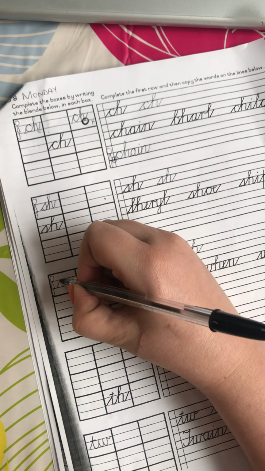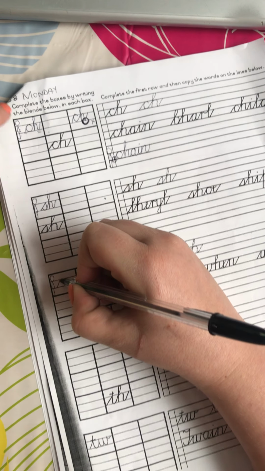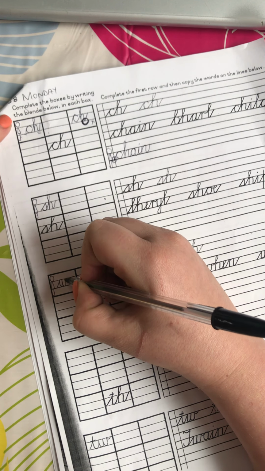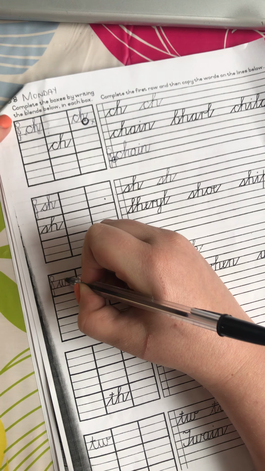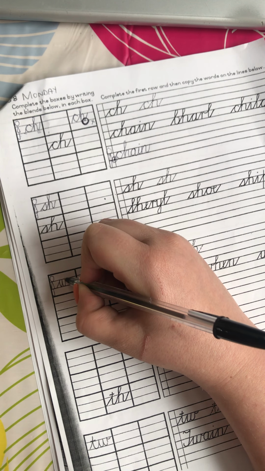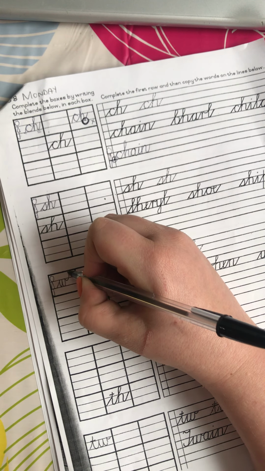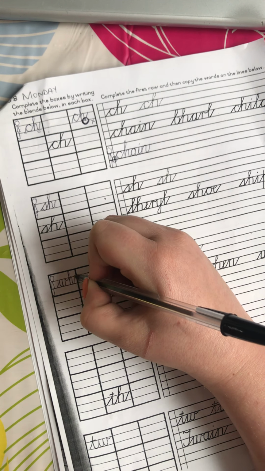For the w, again, between the body and the tail line, because it's a lowercase letter, we start with our w. We go up, and then we're going to make the two loops for the 1, 2. Then we make the little, what did Leora call it today? The drape. It's like a little drape.